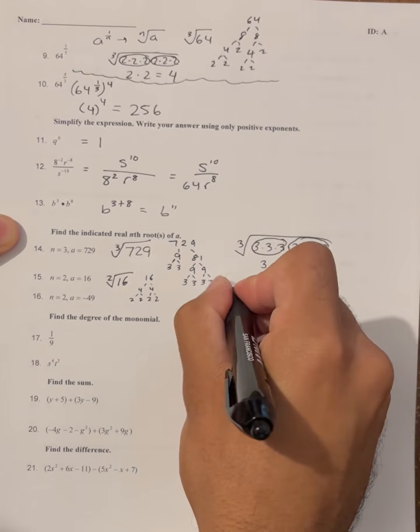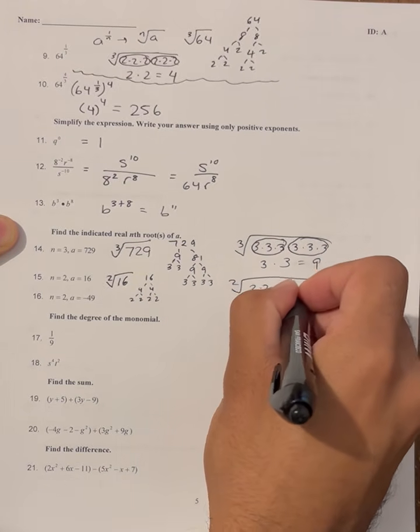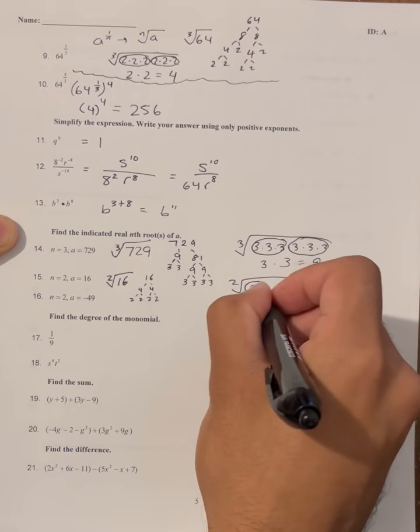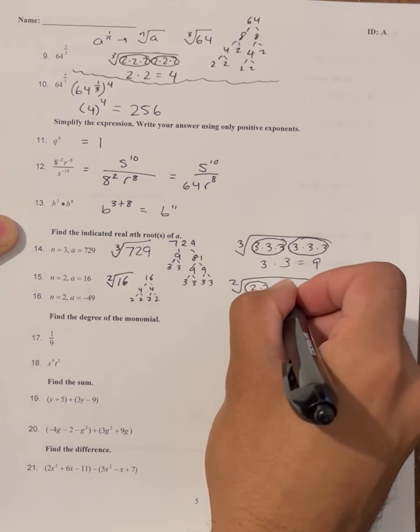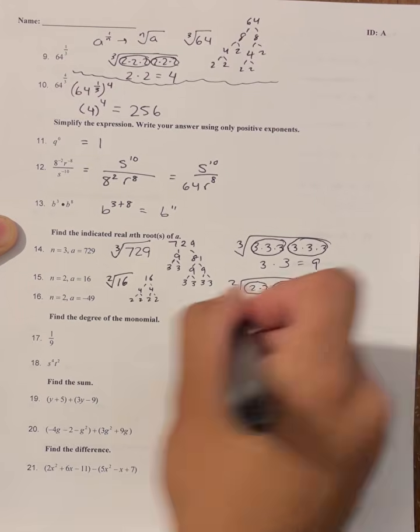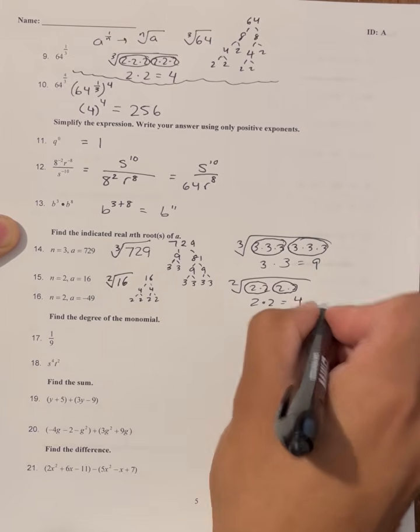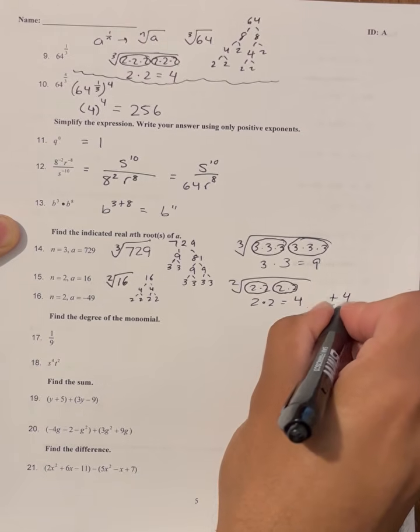So then this would be 2 root 2 times 2 times 2 times 2. And so circling groups of 2, we have the group of 2 here, and we have a group of 2 here, right? So 2 times 2 is 4, but then we also recognize that the n was even and the a is bigger than 0, so it would be positive and negative 4.